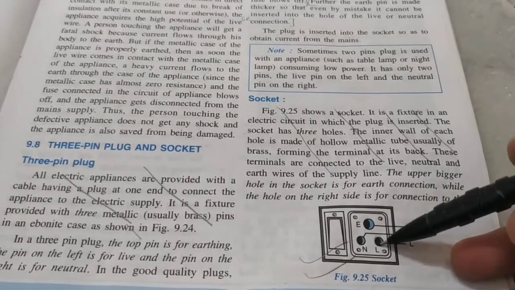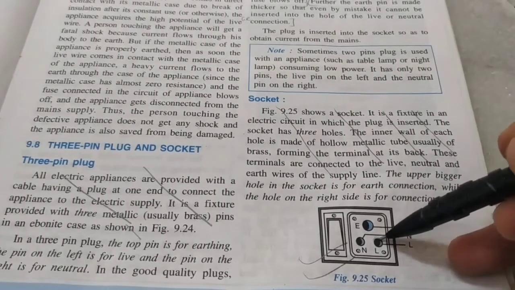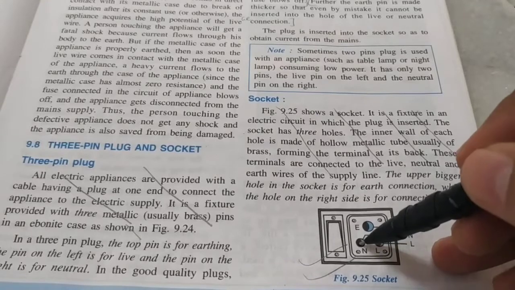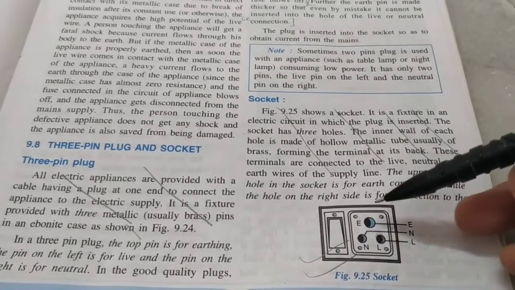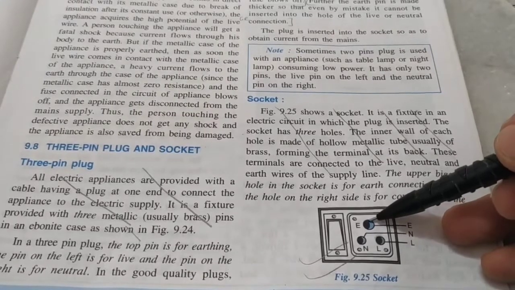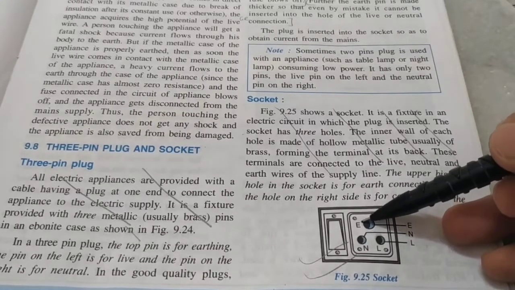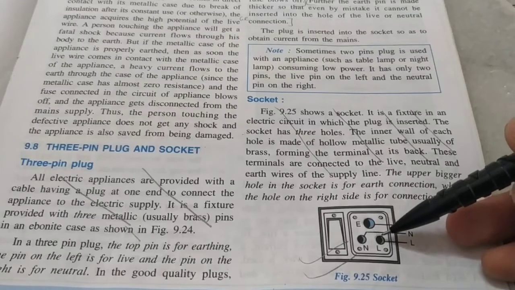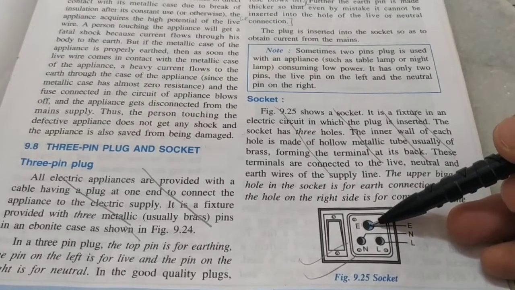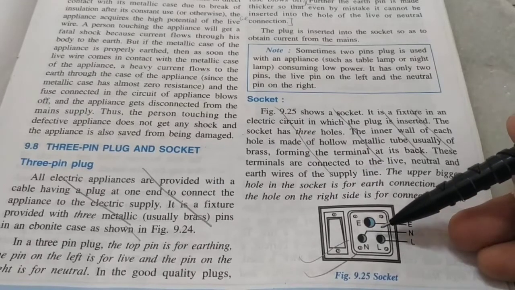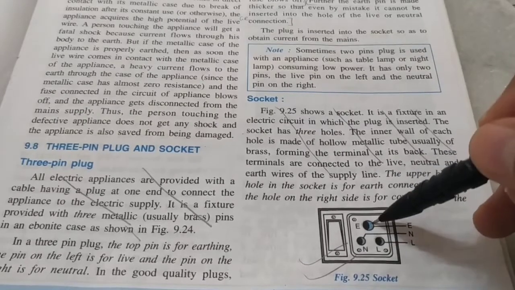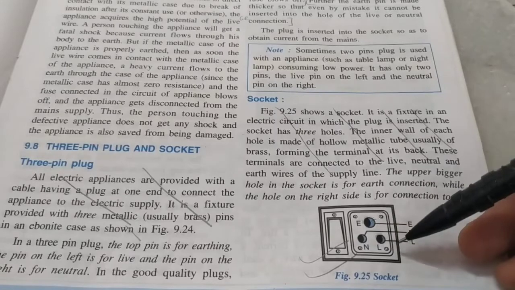Now deep inside, the live wire is present here, the neutral wire is present deep inside this, and the earthing wire is present deep inside this. The earthing pin is always the biggest compared to these two, because even accidentally we should not be able to put the earthing pin in this or this hole. So to ensure that the earthing pin is always inserted in the correct hole, it is made bigger. And it is made longer as well.